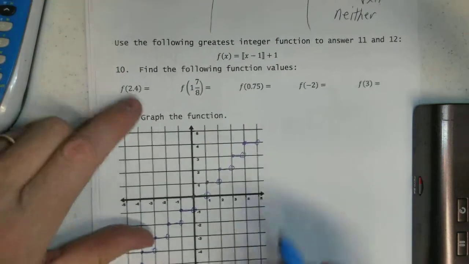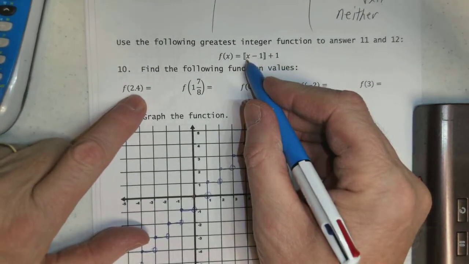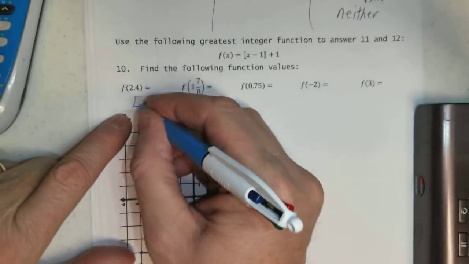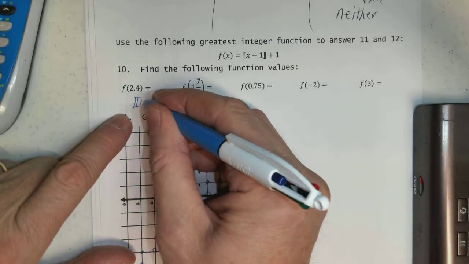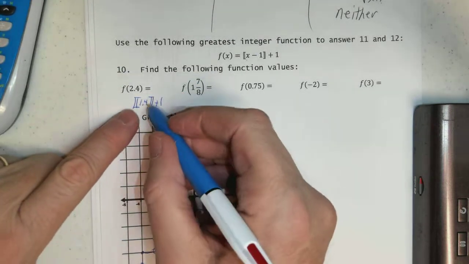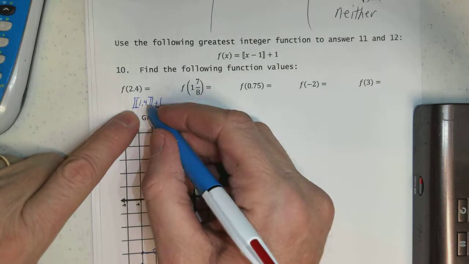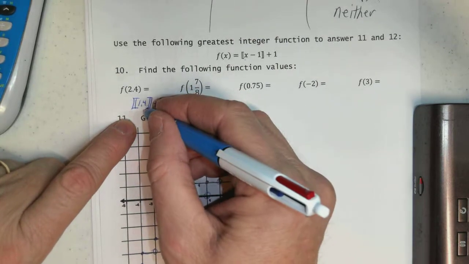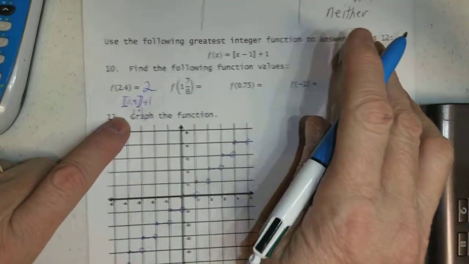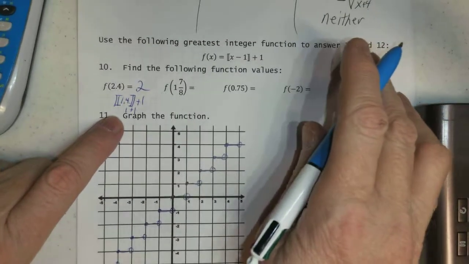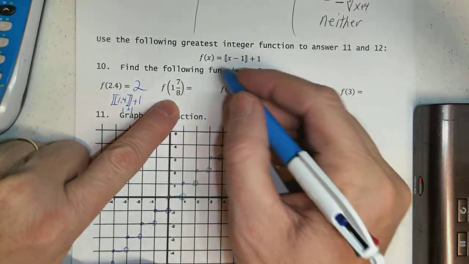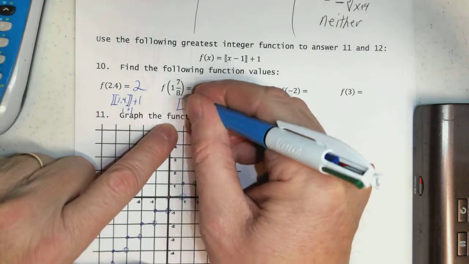Now, f of 2.4. 2.4 minus 1 is 1.4 plus 1. The greatest integer function of 1.4 is 1. 1 plus 1 is 2. Next, 1 7/8.